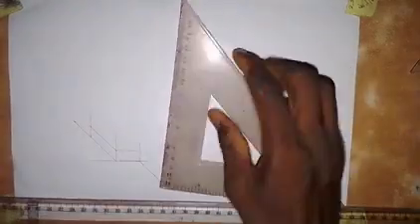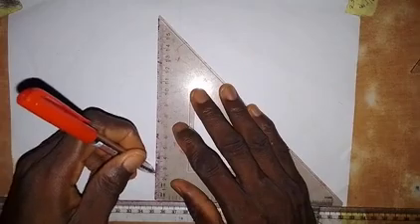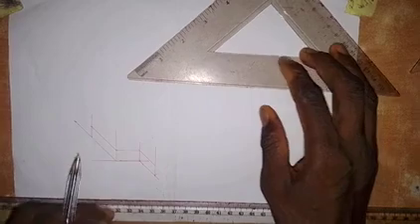Okay, so at 45, it goes in this direction. Then I will take a measurement of 20 millimeters on this line, 20 millimeters on this line. So here we have that 20. At this point, we are going to draw a vertical line like this, and then I will transfer this 20 onto this line, sorry, 10. So this line is 10.